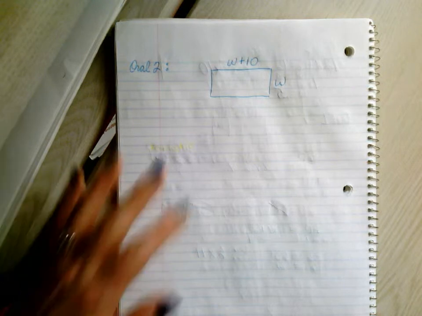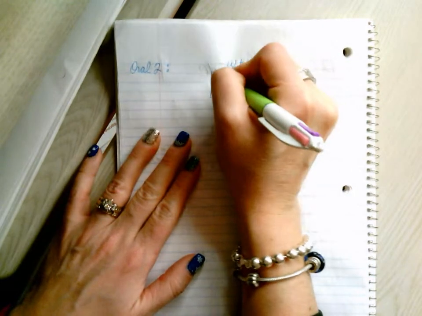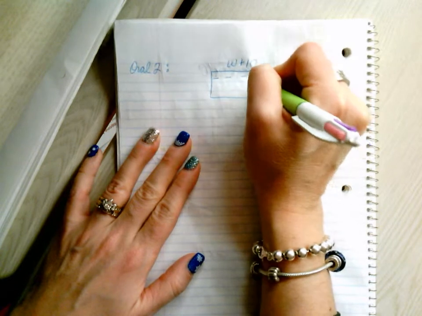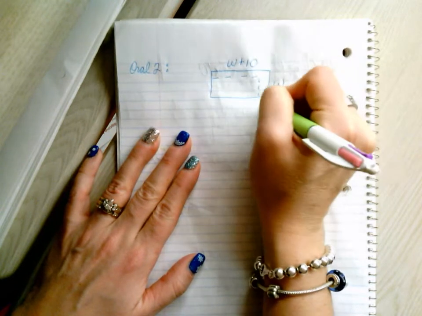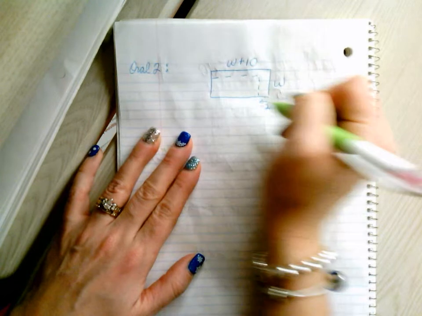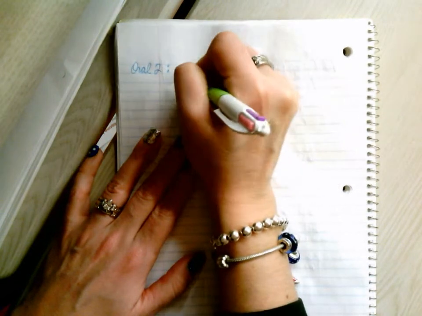If its length and width are both decreased by 2, so that means I'm going to go in by 2. Okay, I'm making it smaller by 2. Its area is decreased by 48 meters squared. Find the original dimensions.